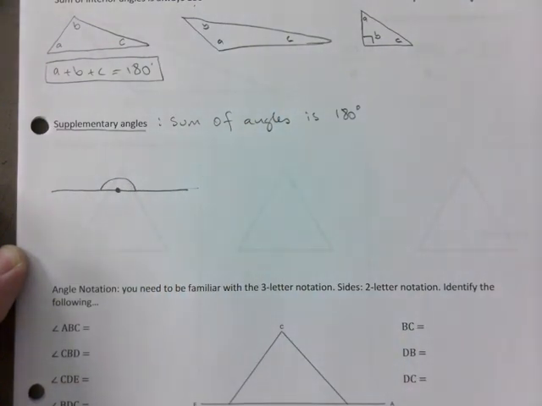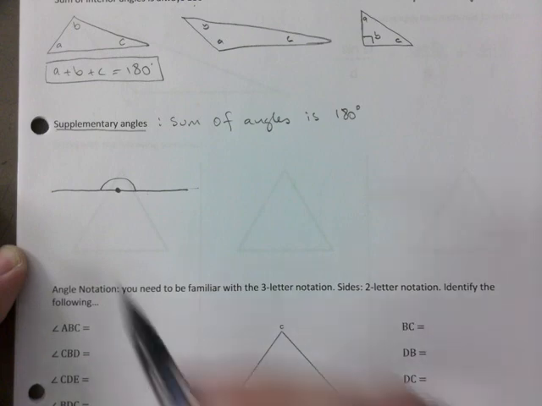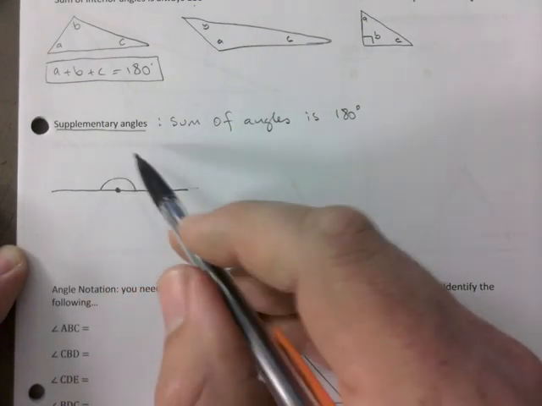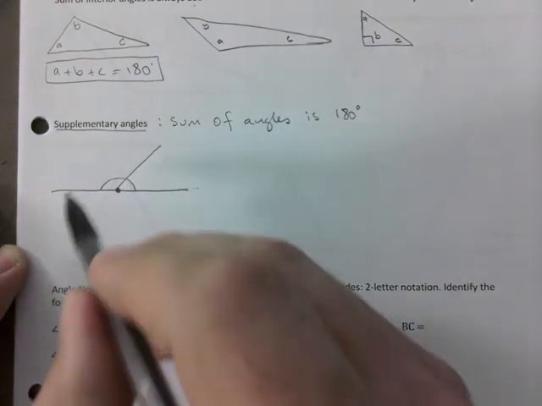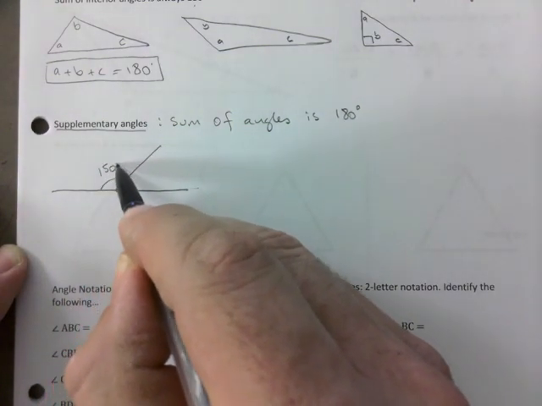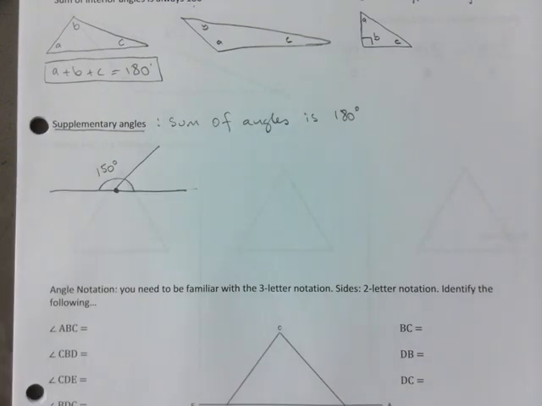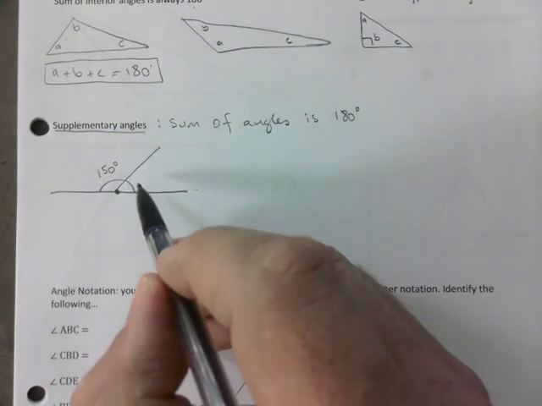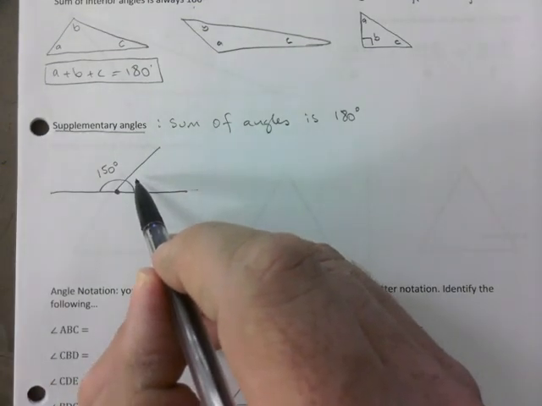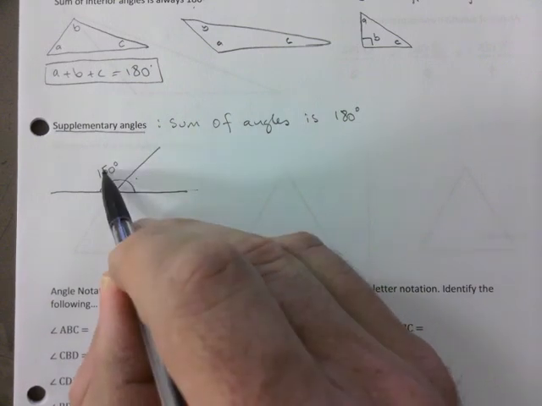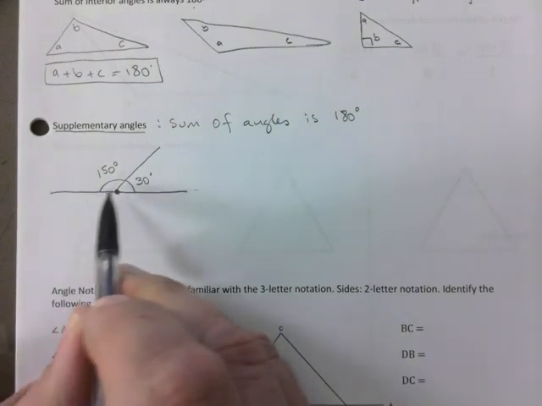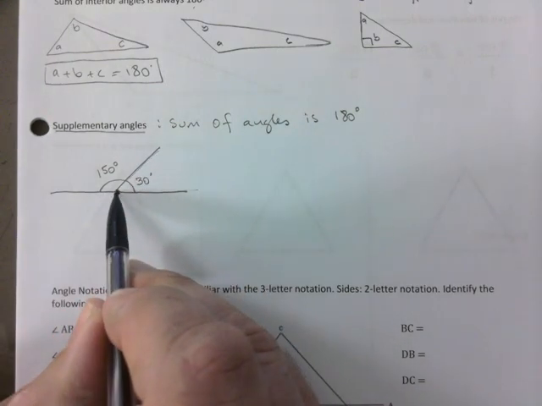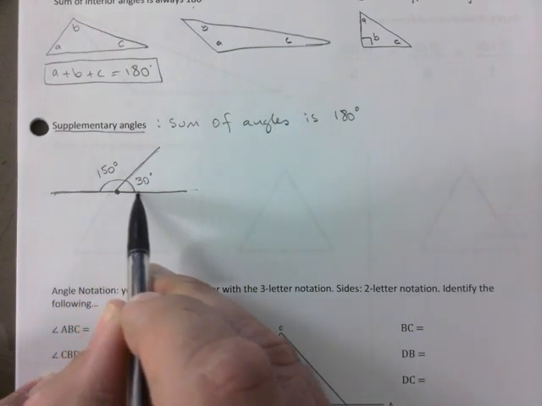Okay, looks like a flying saucer, right? Let's cut it at any point. So let's say you had it like this, and you knew that this was 150 degrees. What would you say this one is? Immediately, you would say, oh, if this is 150, this must be 30, because this one that cuts into it is joined by that straight line.